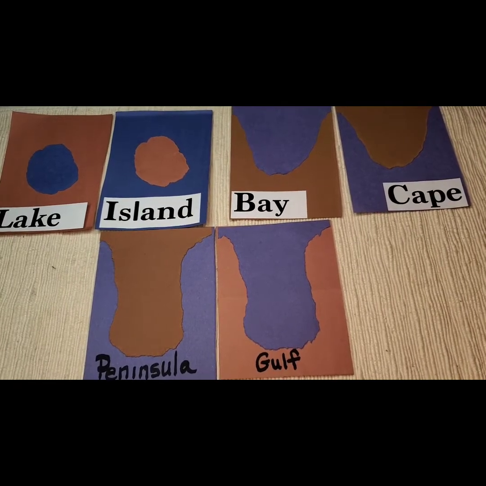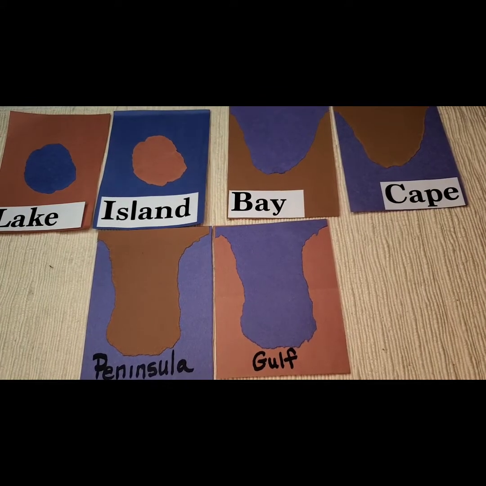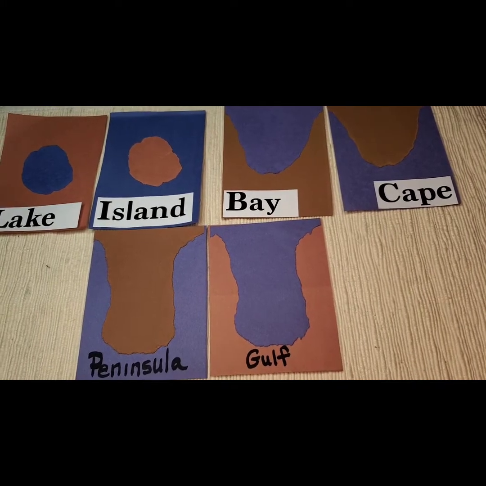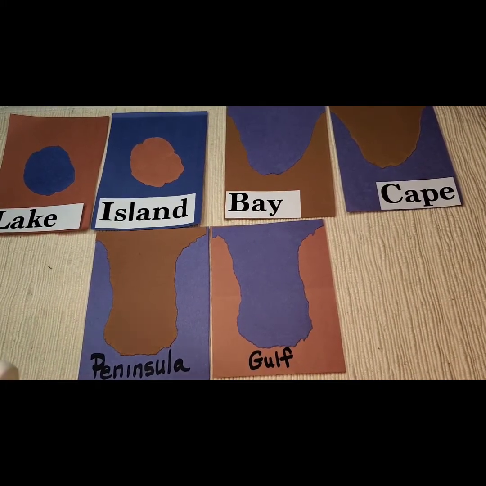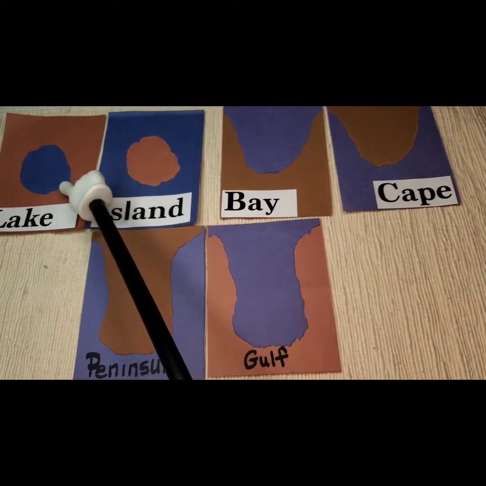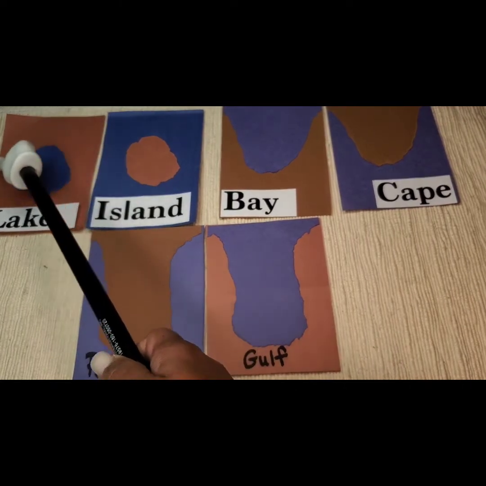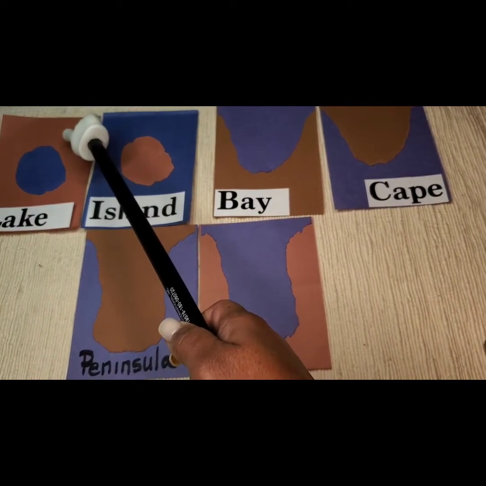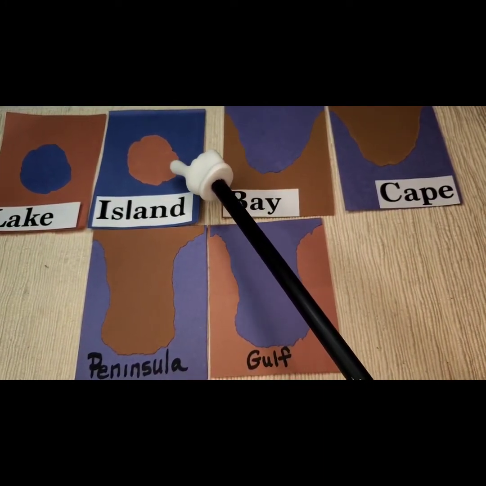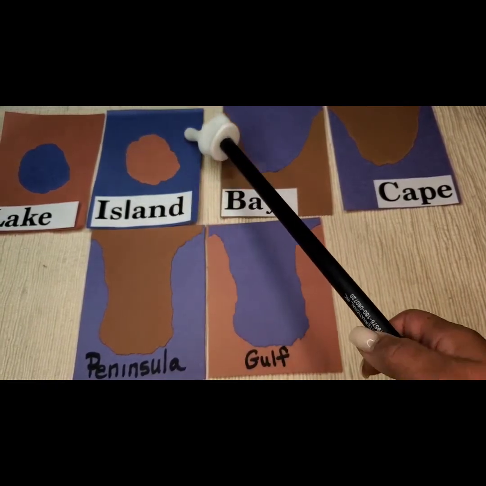Hello, boys and girls. Before we move on to our new water and land form, let's review the land and water forms that you should already have waiting to put in your book. We first started with a lake. A lake is a body of water that's surrounded by land. Then we created an island. An island is a body of land surrounded by water.